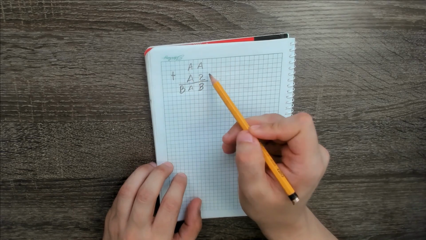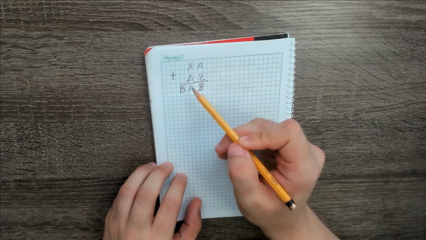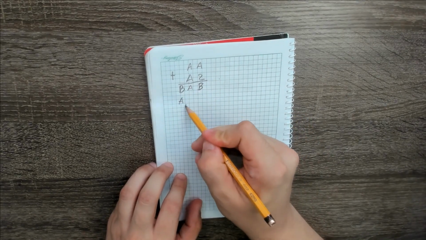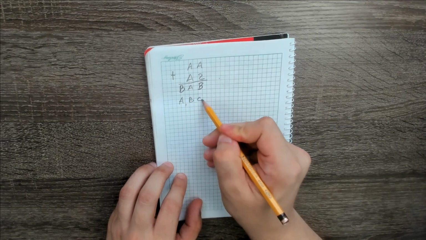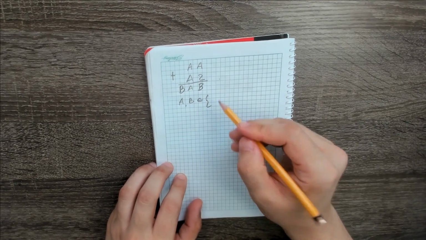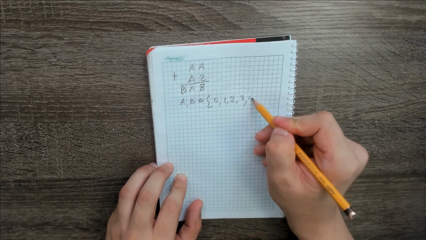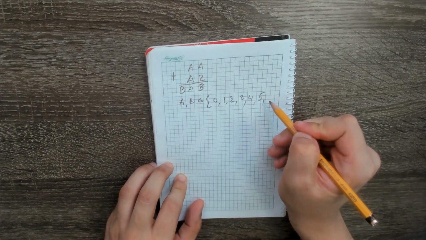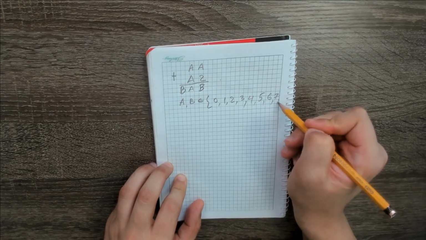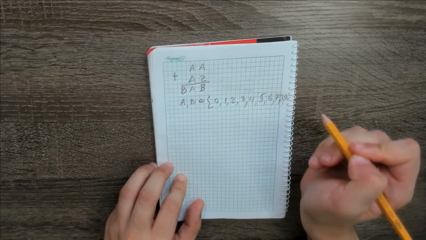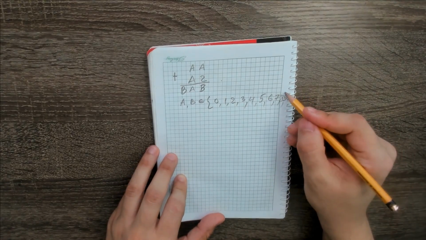First, let's define what numbers A and B can be. A and B belong to the set of numbers 0, 1, 2, 3, 4, 5, 6, 7, 8, and 9. Nothing more.